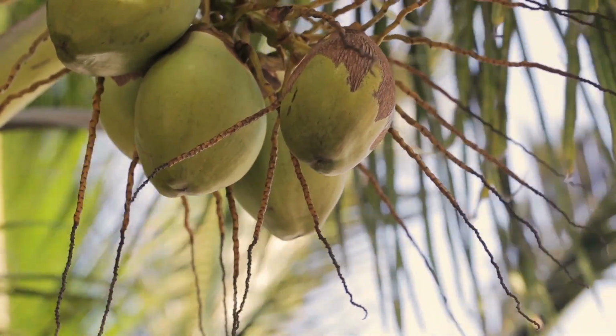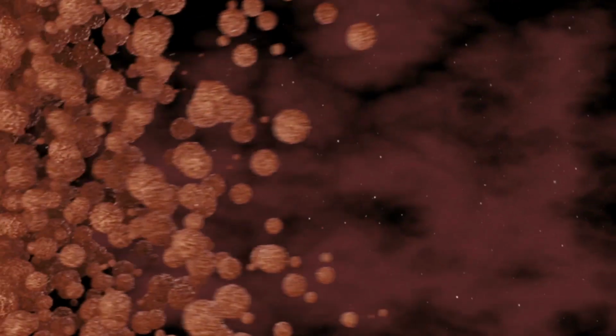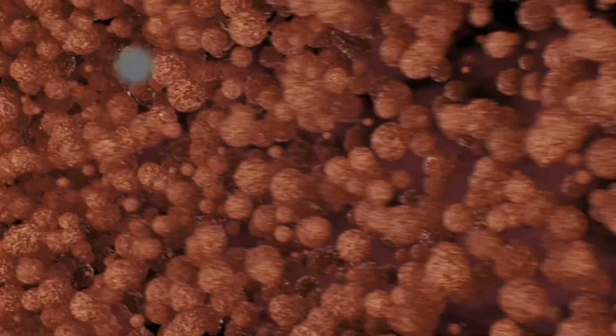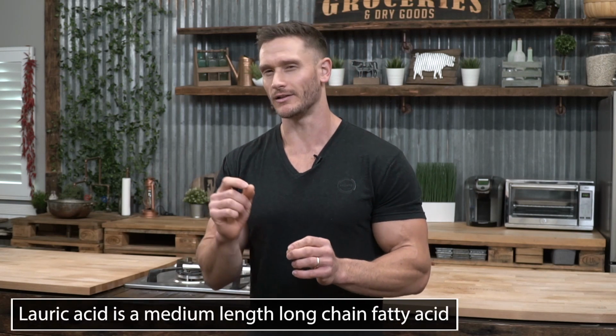You see, since coconut oil is predominantly lauric acid, and lauric acid is technically a long-chain fatty acid, that makes coconut oil a hybrid of two fats, long-chain fatty acids that take longer to digest, but also with some naturally occurring medium-chain triglycerides that absorb faster. But the interesting thing is that lauric acid is technically a medium-length, long-chain fatty acid. Now we're getting crazy here.